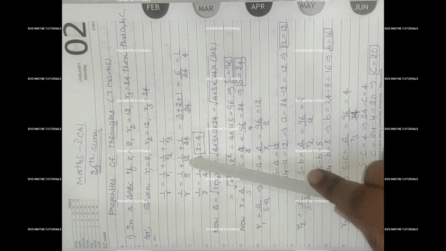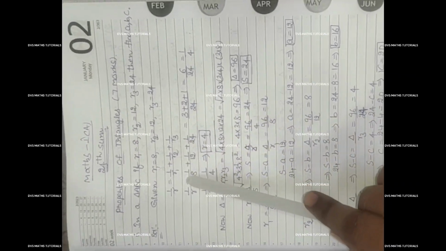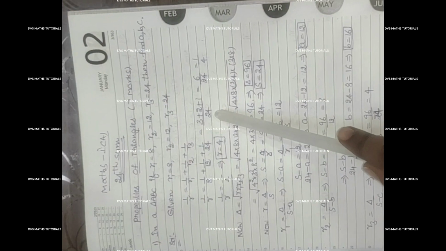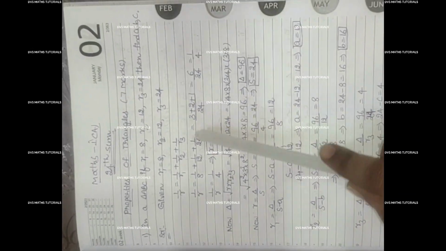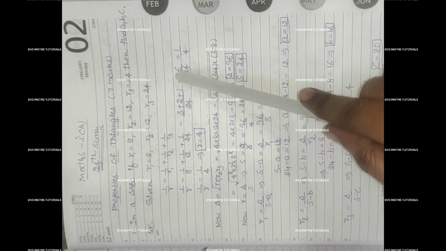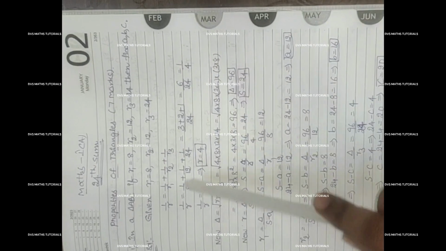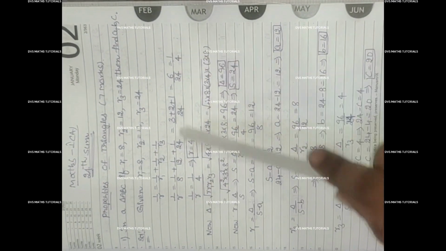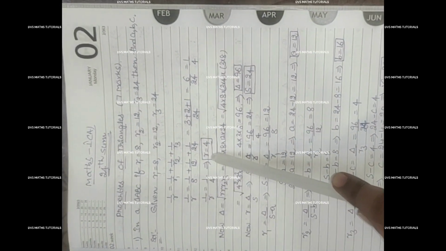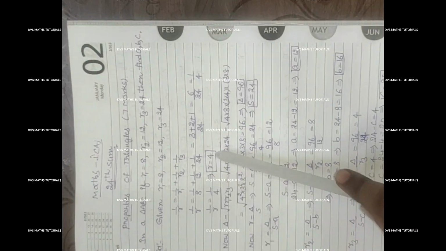What is the LCM of 8, 12, 24? 24. 8 3s are 24, 3 into 1, 3. Plus 12 2s are 24, 2 into 1, 2. Plus 24 1s are 24, 1 into 1, 1. 3 plus 2 plus 1 is equal to 6, 6 by 24 which is equal to 1 by 4. Now we have 1 by r equal to 1 by 4. So from this you can write r is equal to 4.